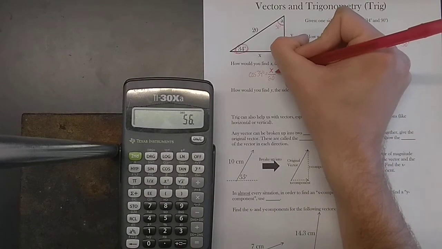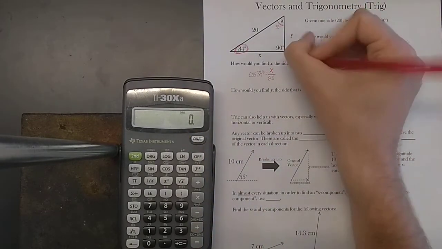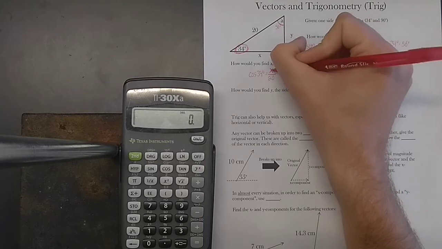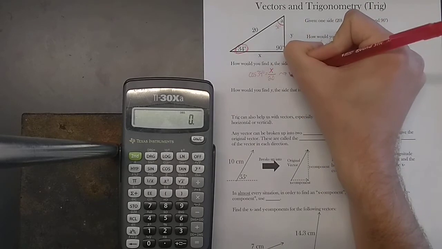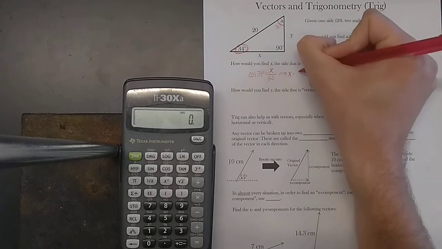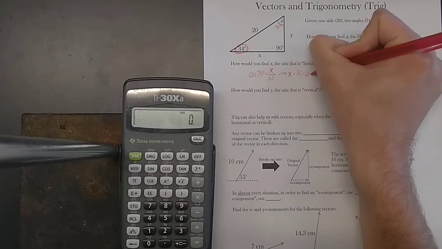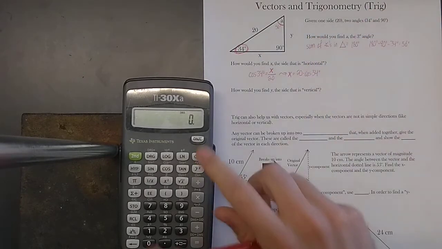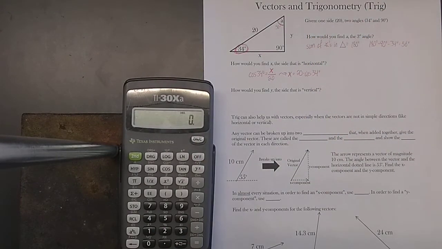In order to solve for x, you might be a little stumped. I'm going to rearrange this. I'm going to multiply both sides by 20. It's going to leave me with just x on that side. So I would have x equals 20 times the cosine of 34 degrees. That's easy enough to type into a calculator. The cosine of 34 degrees is an actual number that your calculator will spit out at you.